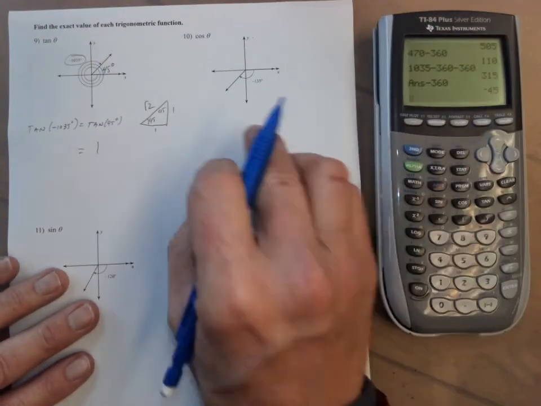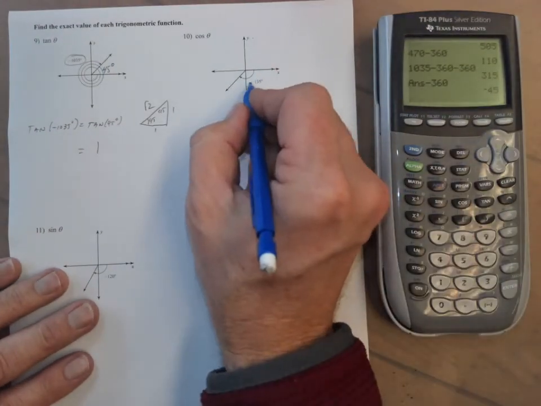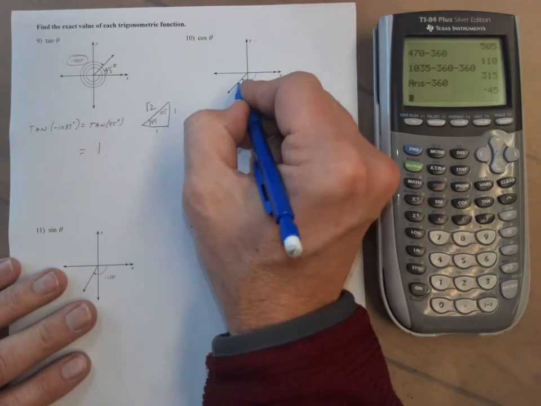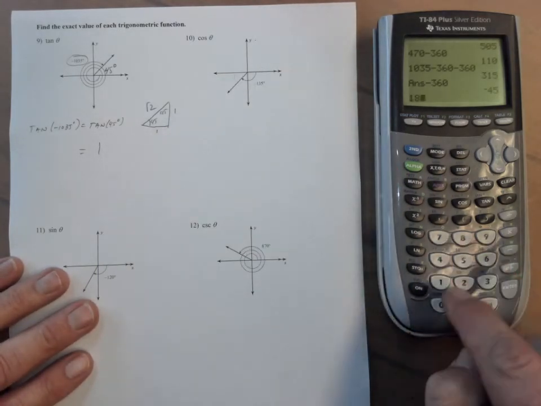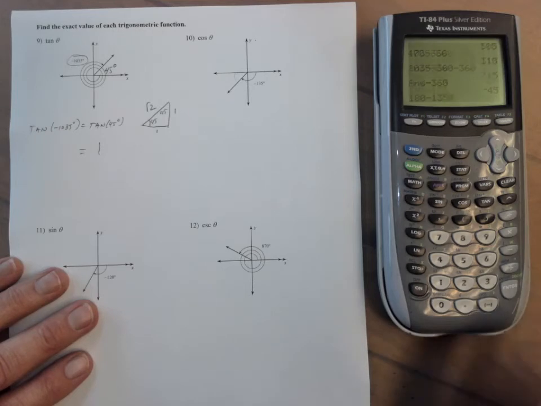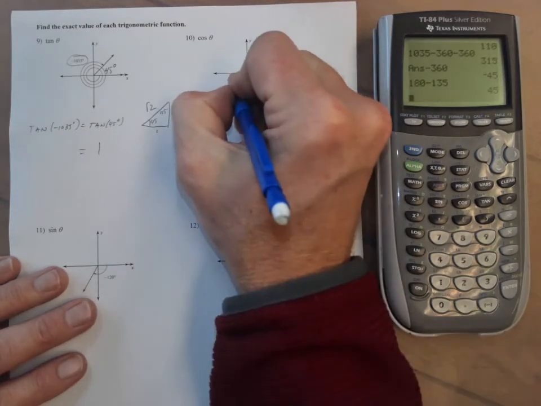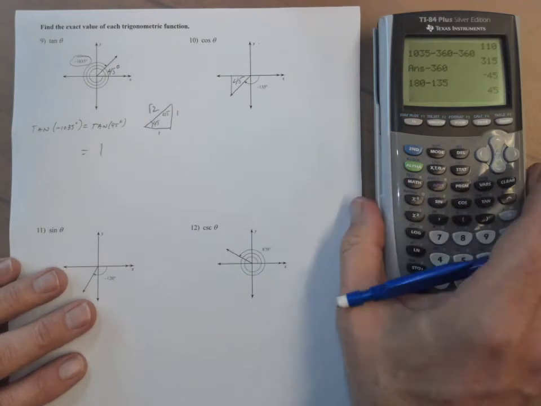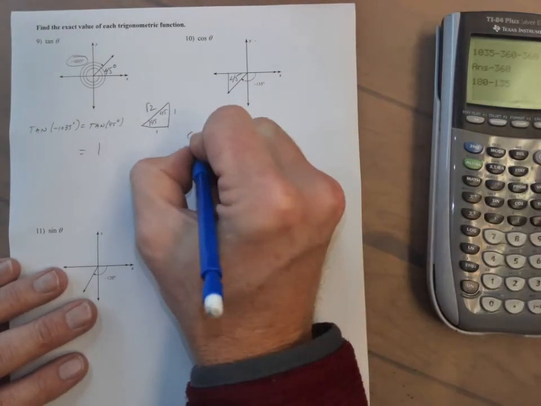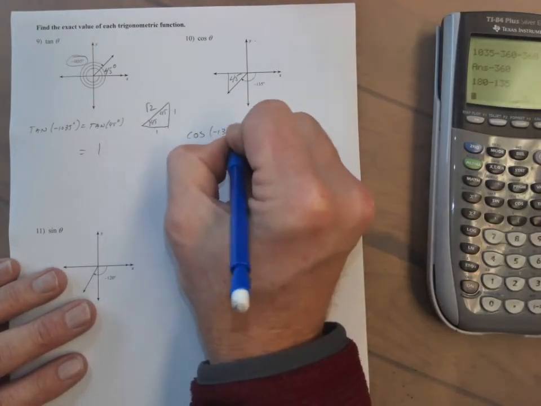Okay, so here now we're finding the cosine of negative 135. We're in the third quadrant. Here's our reference angle. So I'm going to do 180 minus 135. So again, I have another 45 degree angle there as our reference angle. So I can use this triangle. So the cosine of negative 135.